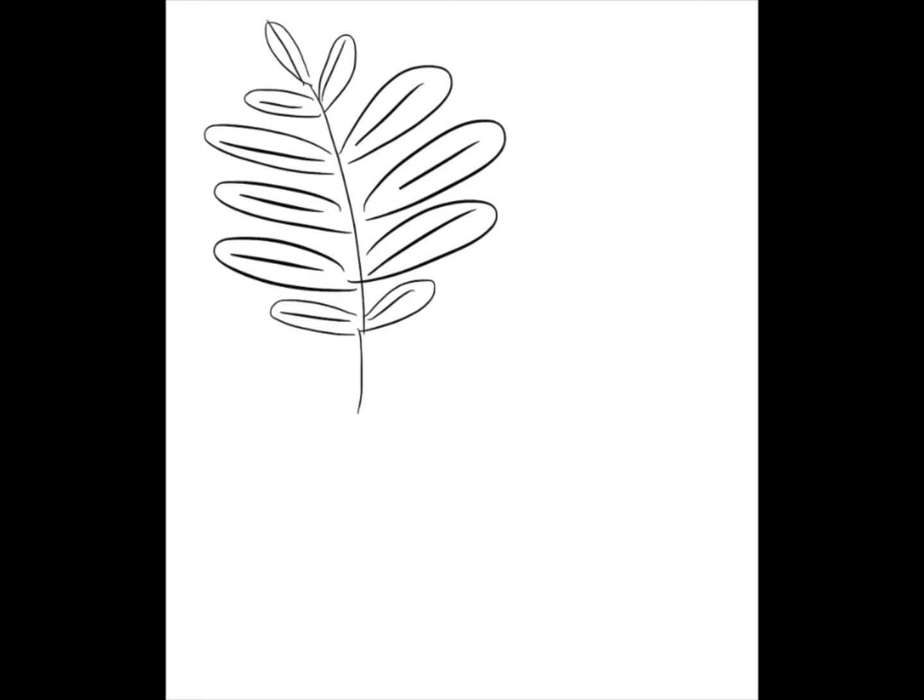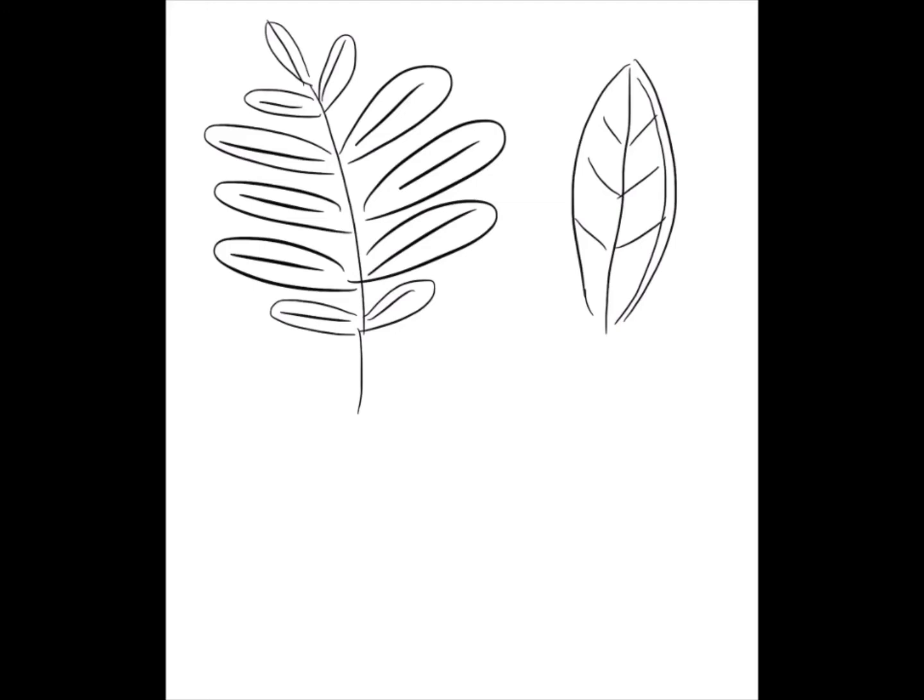And on the ventral surface, what is present? Sori are present. If this is the lower surface of the leaf, we have the midrib, we have the lateral veins, and at the sides, what is present? Sori are present. Sori are present on the ventral surface of the leaf.